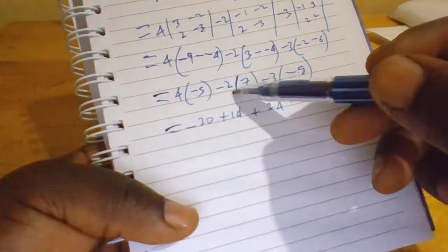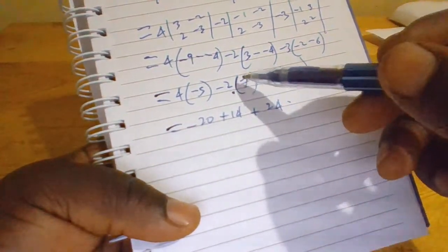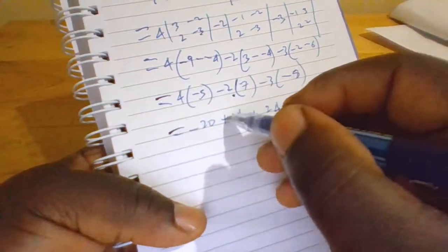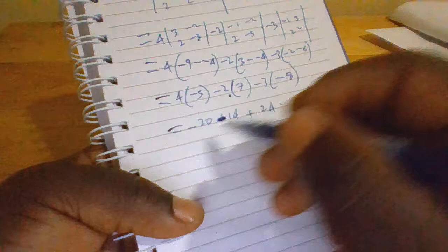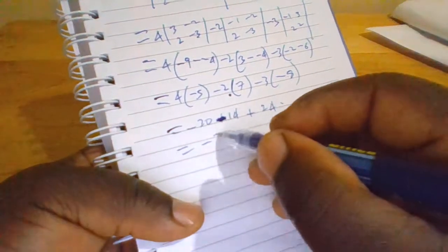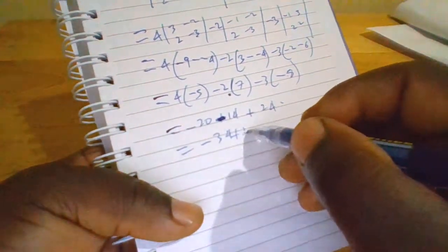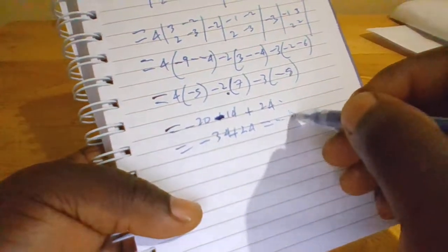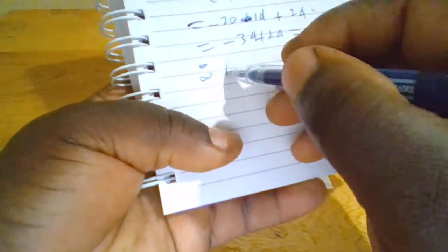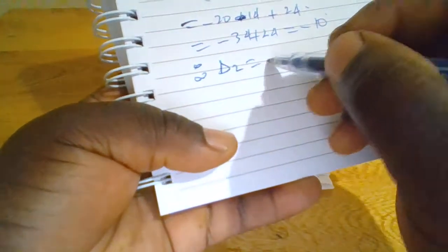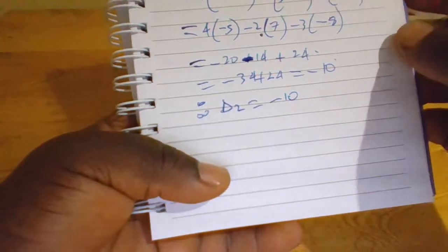Is it positive or negative? This is negative. So it equals negative 34 plus 24, which equals negative 10. Therefore, del 2 equals negative 10.